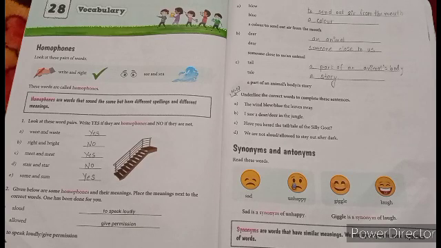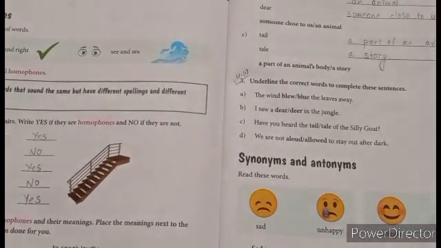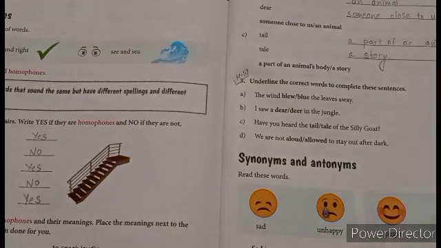Then, have you heard the tale of the silly goat? Yes, here we are talking about a story. So we will underline TALE. Then, we are not allowed to stay out after dark. Yes, here we are talking about permission. So we are going to underline allowed, ALLOWED.